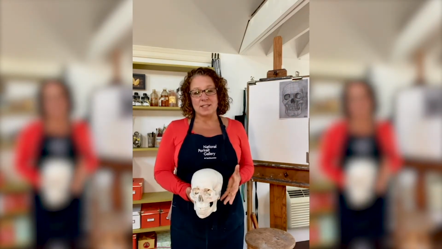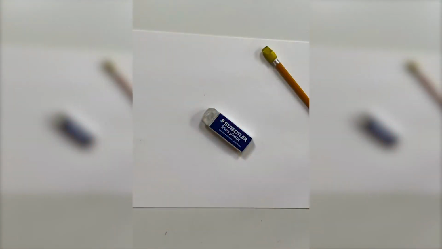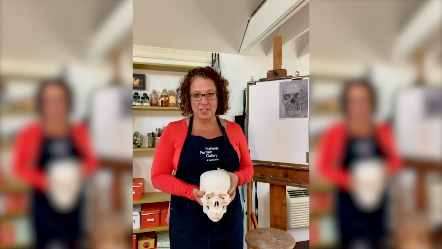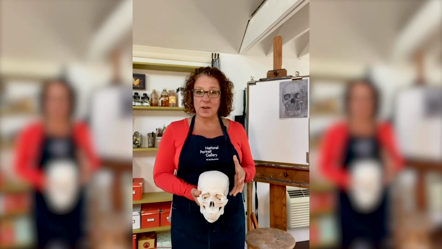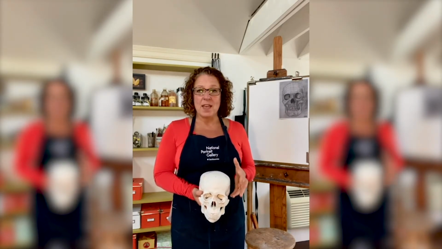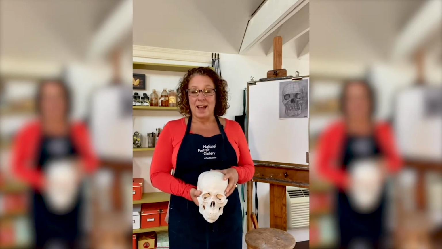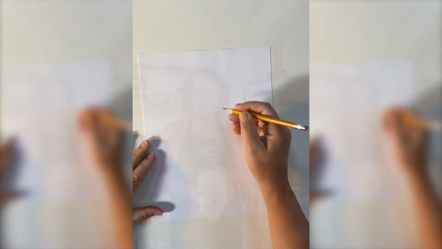So for today's lesson, all you'll need are paper, pencil, and an eraser. Now don't panic, you don't need to have any special skills for today's lesson. We're going to start with some very basic, simple shapes in the beginning, and then we'll move on to some more advanced ideas for someone who wants a challenge. I think that's all. Let's get started.